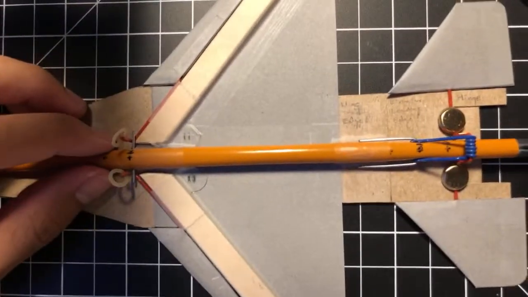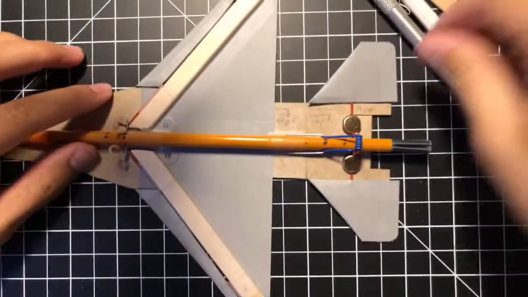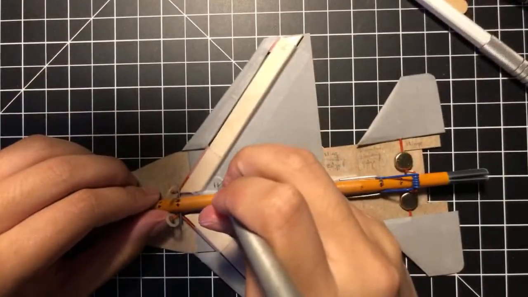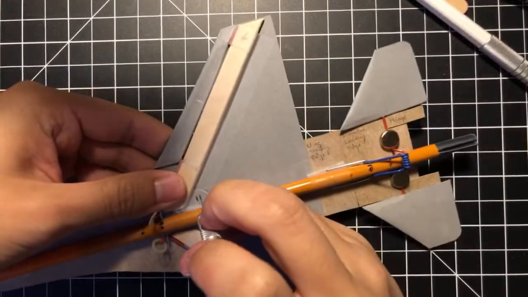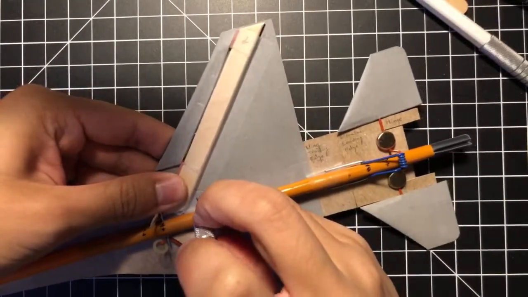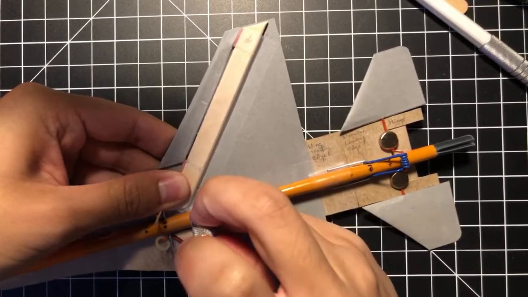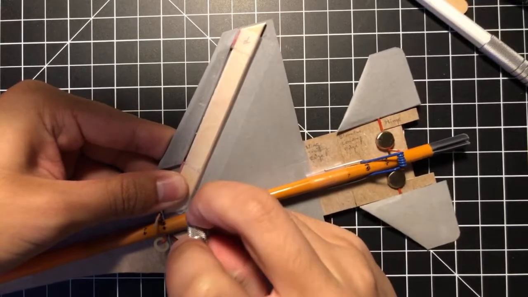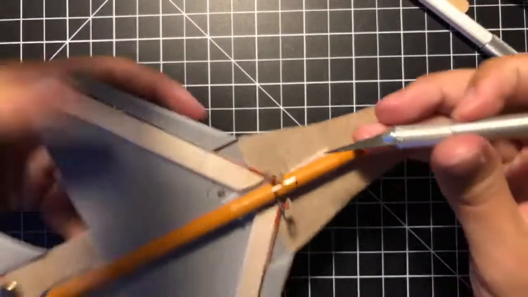Okay. So we're going to puncture these pieces right here. This side.